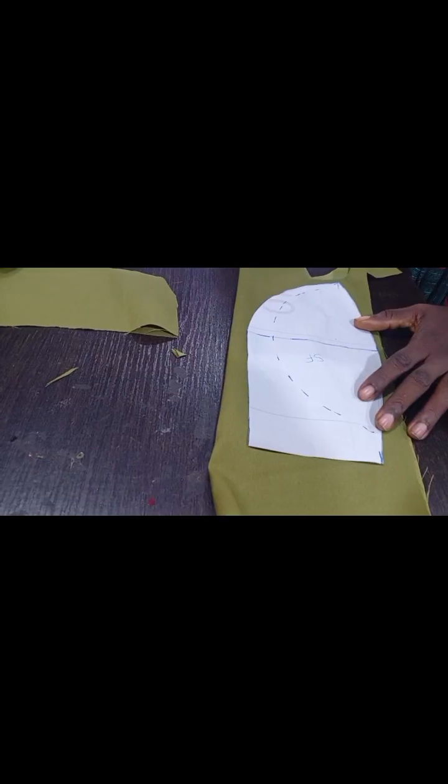Okay. So center front, we're cutting center front now, remain the side front. We'll be doing same.